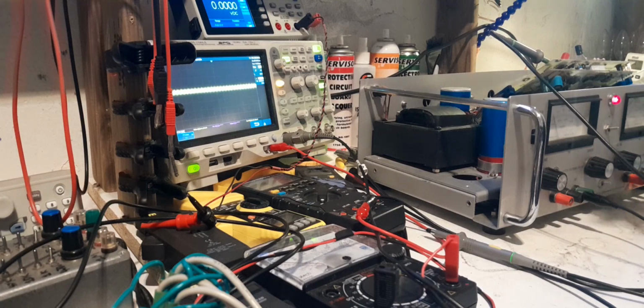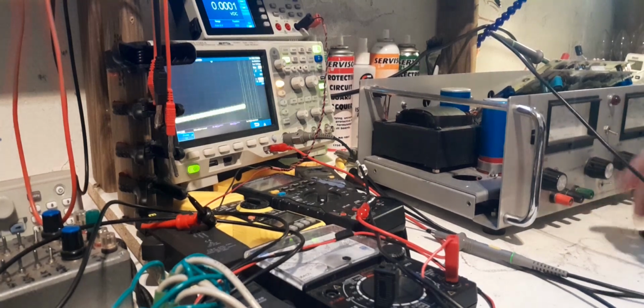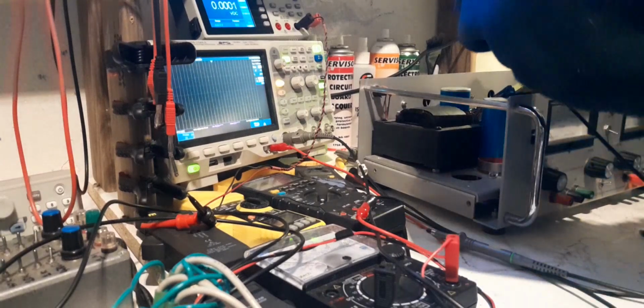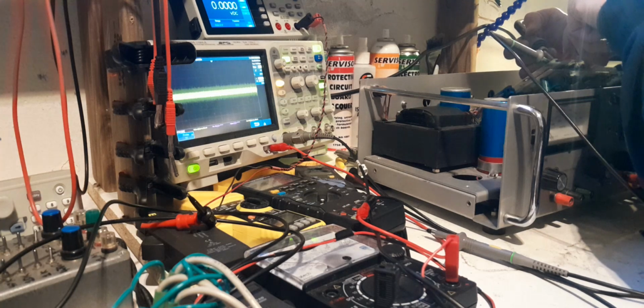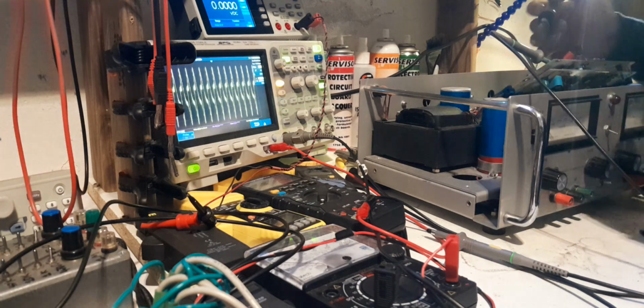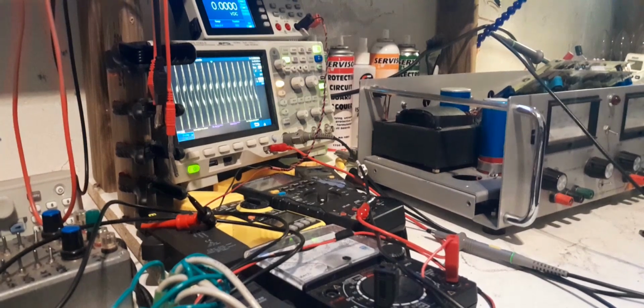And we have that. Now, that is with a 1 mic MKT, so really low ESR, lower than a monolithic capacitor.